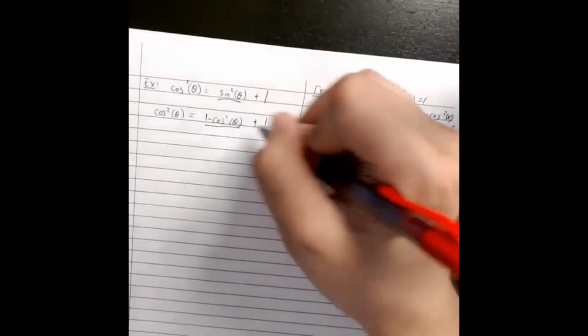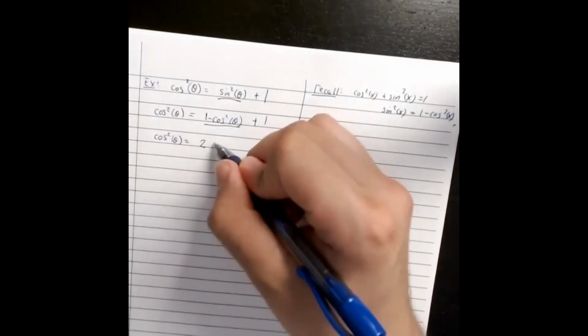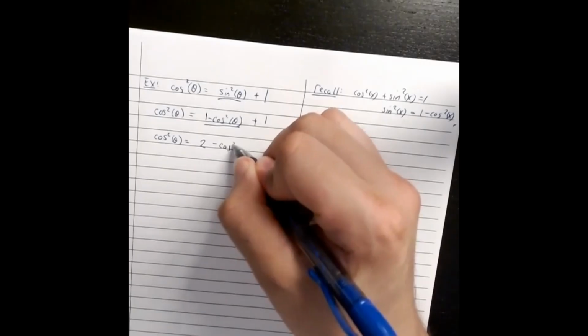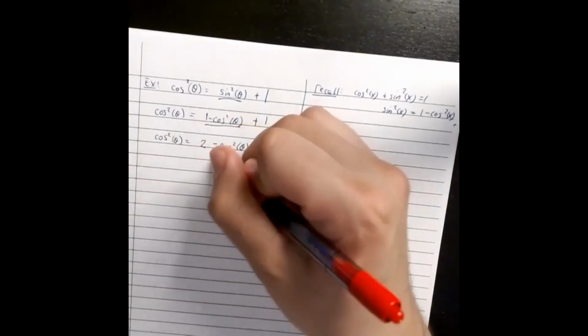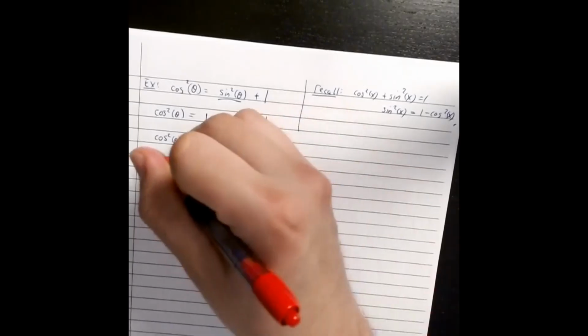Here, let me go ahead and combine some like terms. Here I have a 1 and a 1. All right, well, that'll give me 2. So that's cosine squared of theta is equal to 1 plus 1. That'll give me 2. The minus cosine squared of theta has stayed there. But now let me add that over to the other side to make things a little bit nicer. Cosine squared of theta gets added over here.